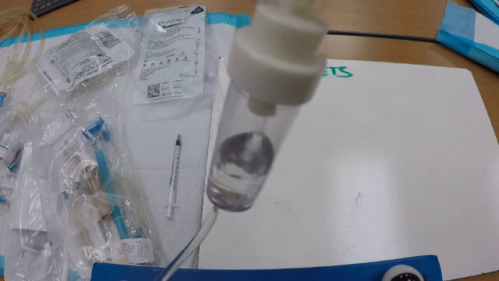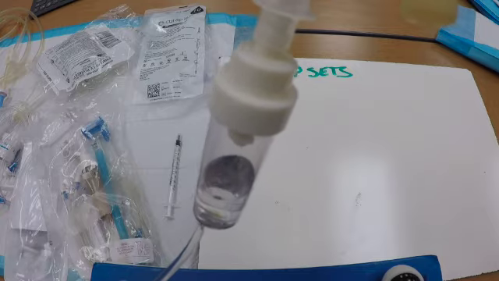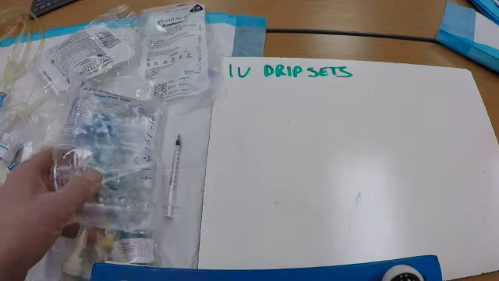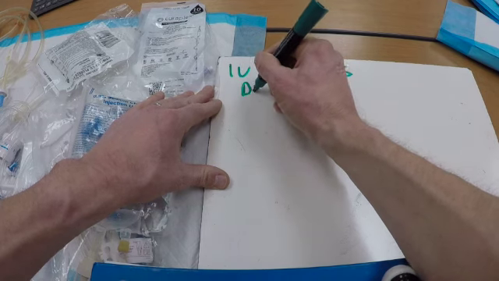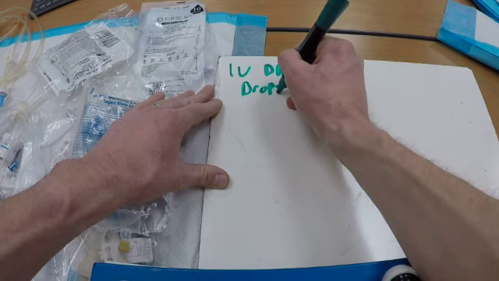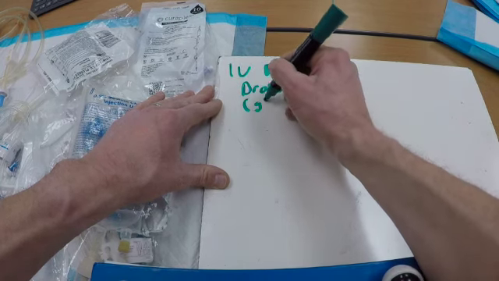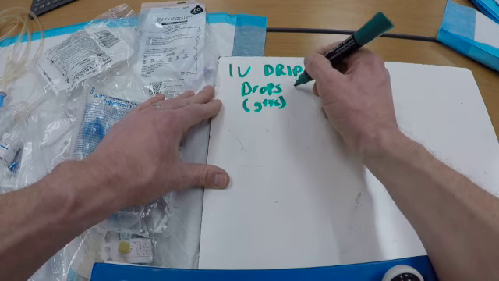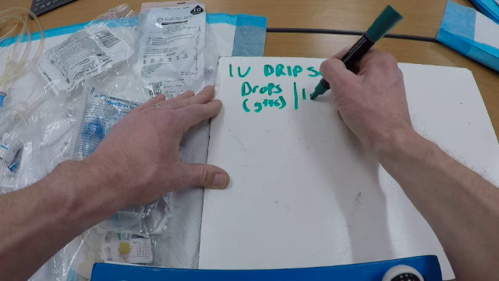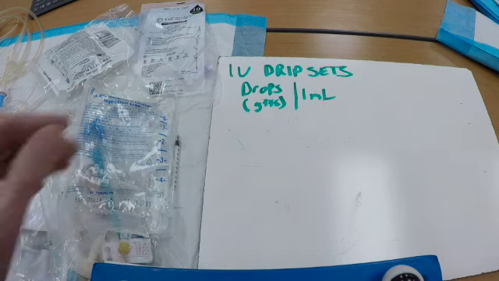And the size of the drip set is based on how many drops, or the Latin abbreviation GTTS, are in 1 milliliter.